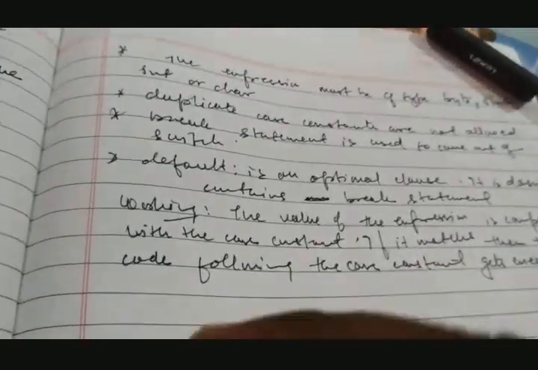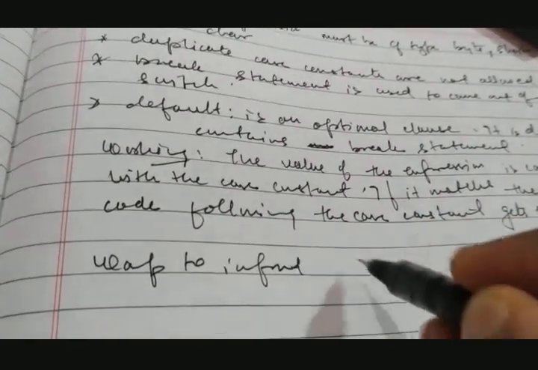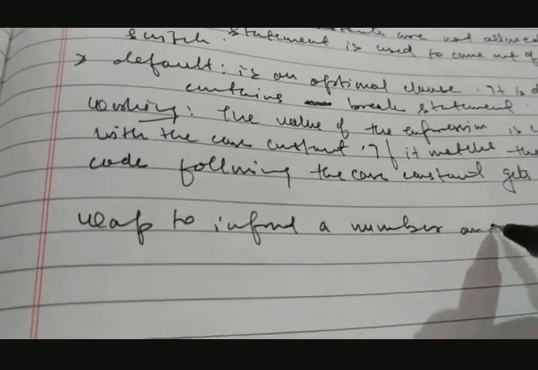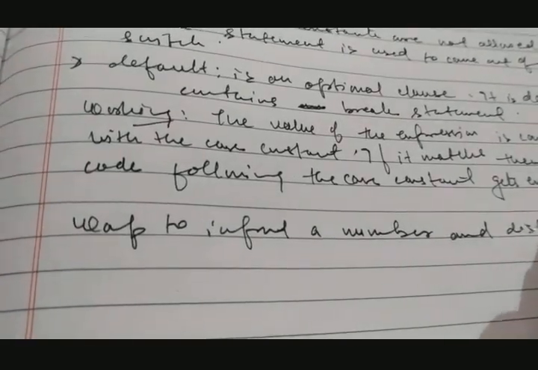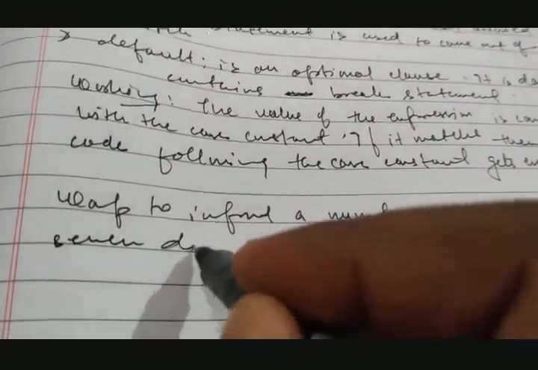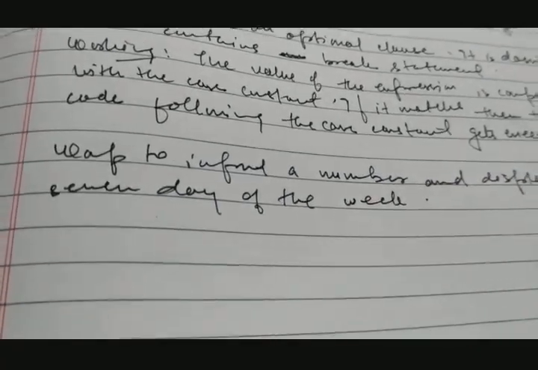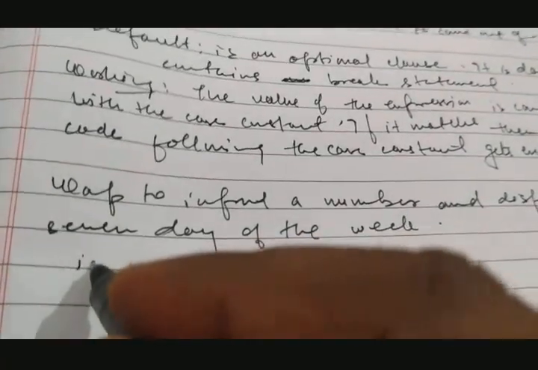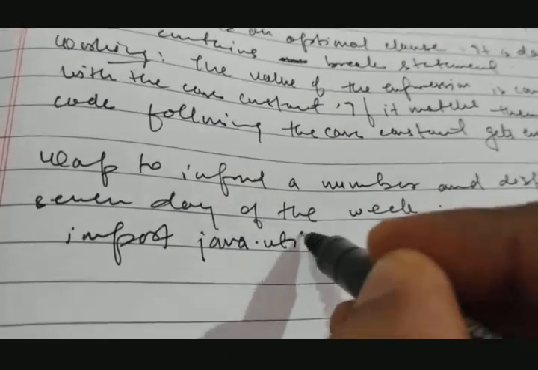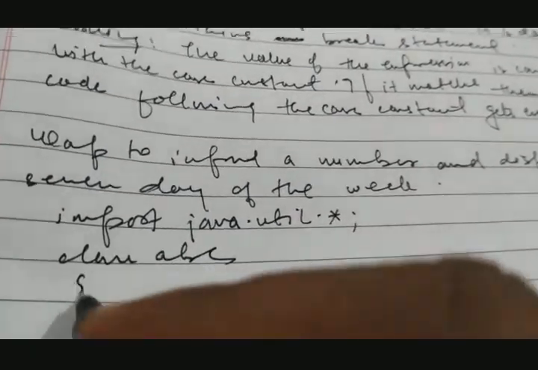So let's move on. Write a program to input a number and display the 7 days of the week. Now we begin with Monday, Tuesday, okay? So import java.util.Scanner, class abc, void main.